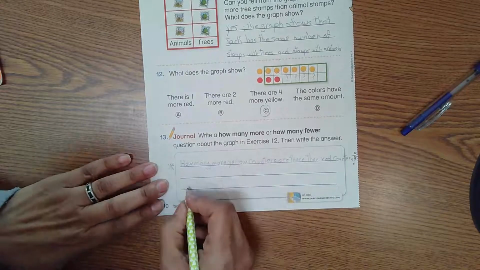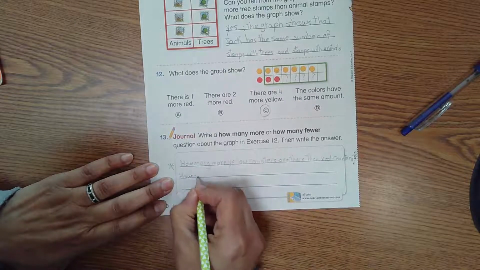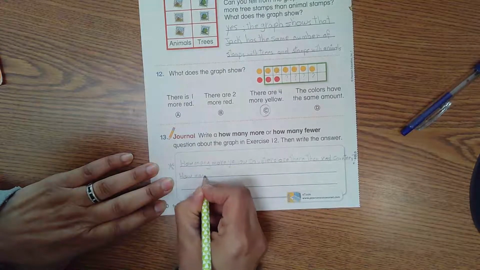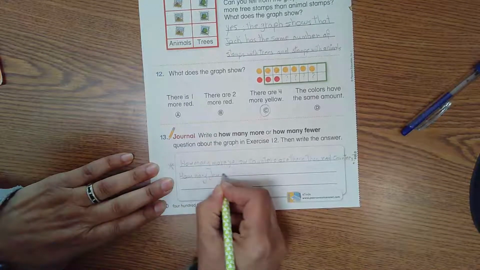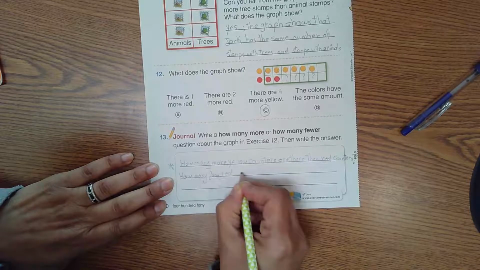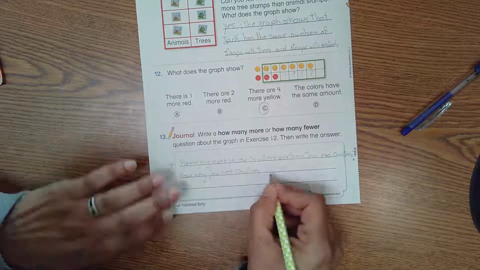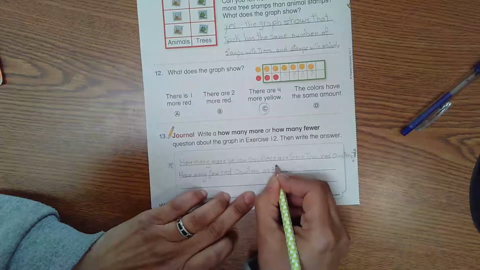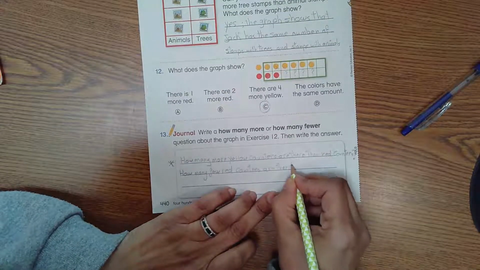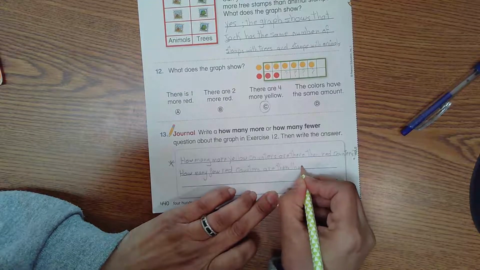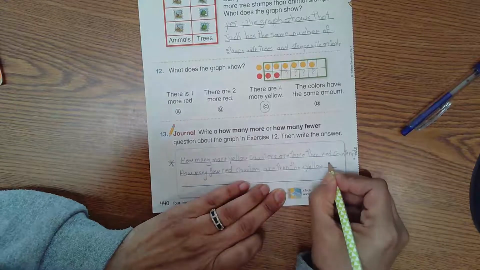So now I can ask using fewer than. So I will say how many fewer red counters are there than yellow counters.